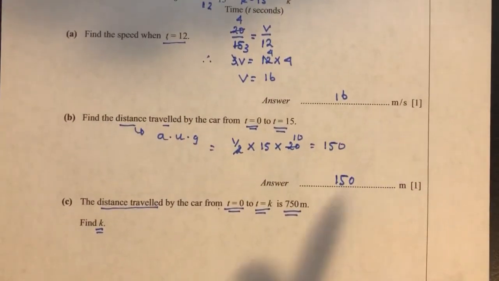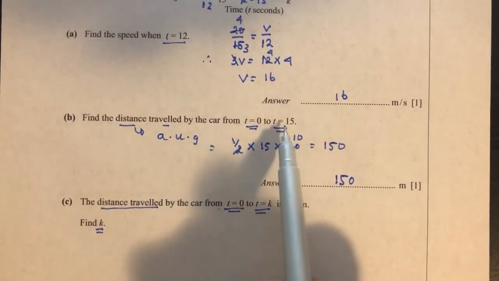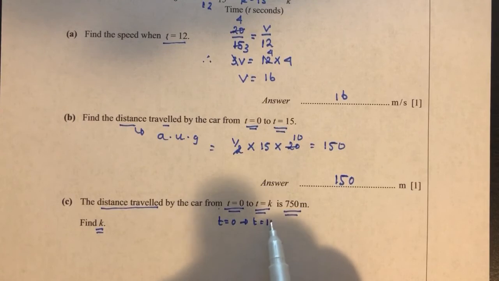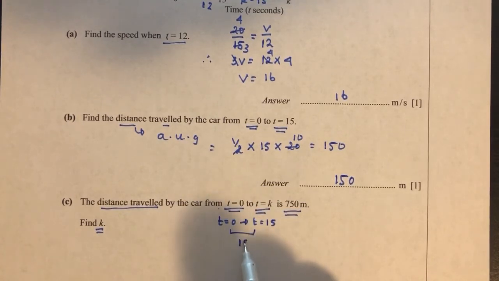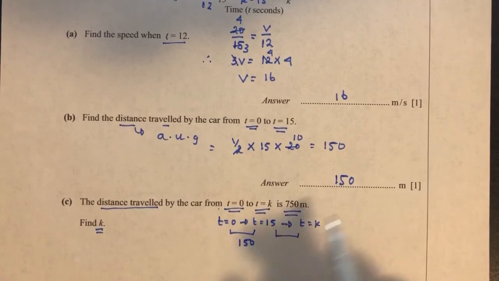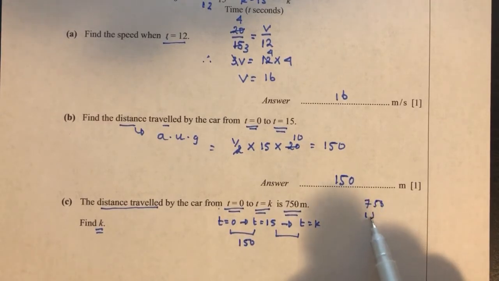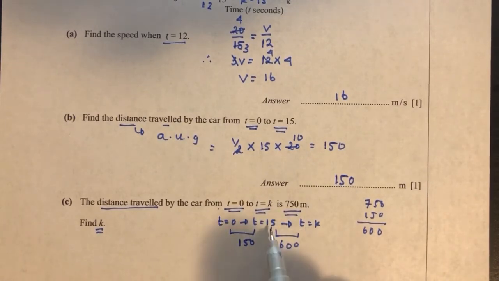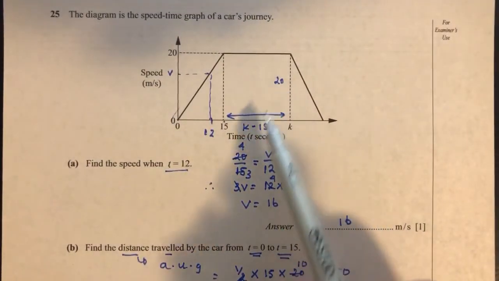So we know the area for this, and so we know that this till this is equal to 150. So this to this equal to what? 750 minus 150 will be what? So 600. Okay. So we know this distance becomes 600 meters. So this is equal to the area of this rectangle. Area of rectangle is 20 times this distance.